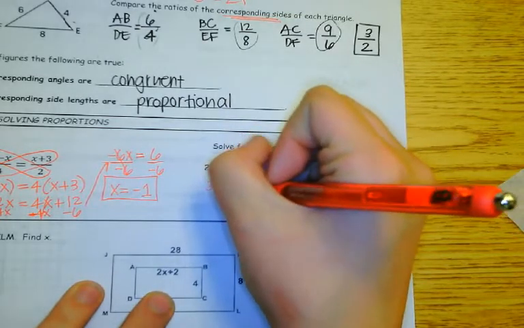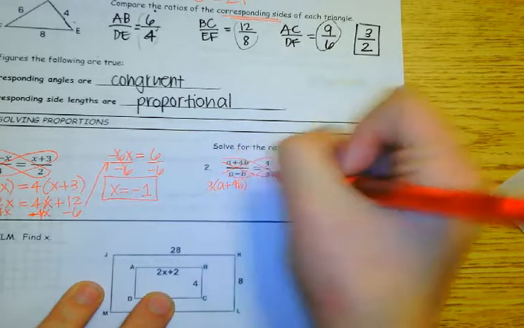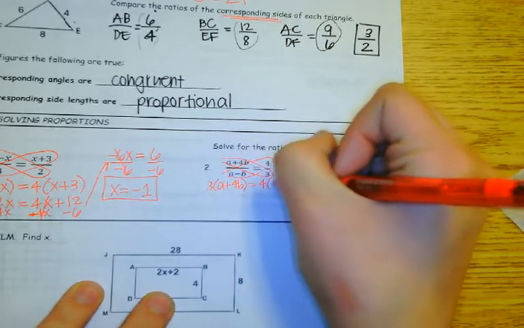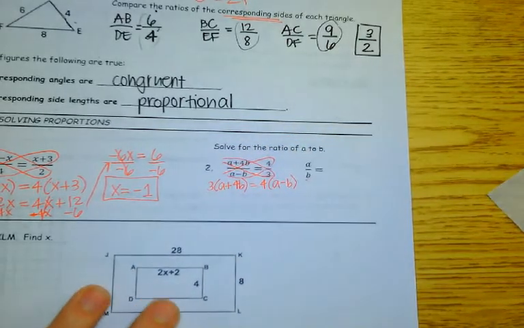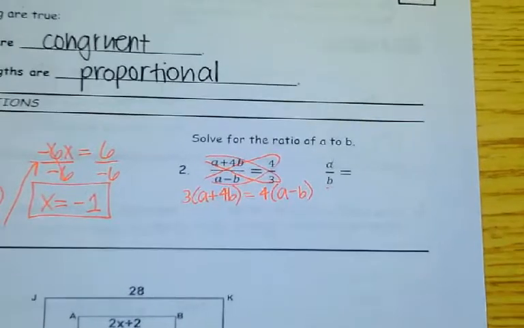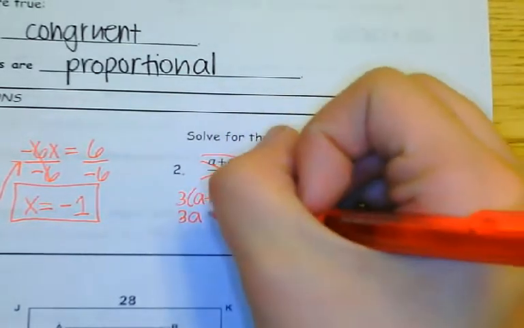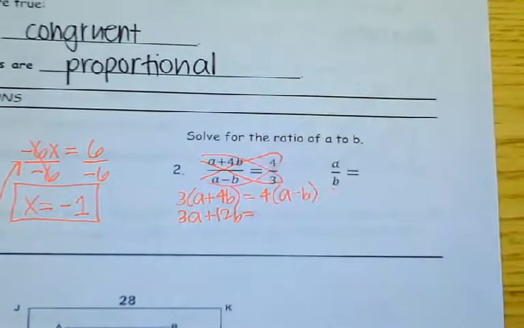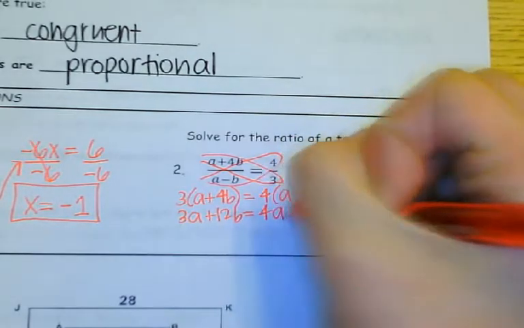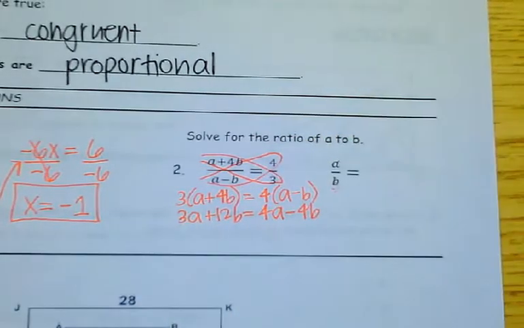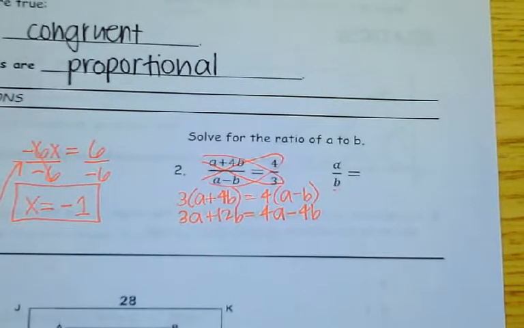So we have 3 times A plus 4B equals 4 times A minus B. Let me zoom in a little bit so you can see that better. Now we have 3A plus 12B when we distribute equals 4A minus 4B. We have A's and B's going on in both of these, so we have to move our A's and our B's together.